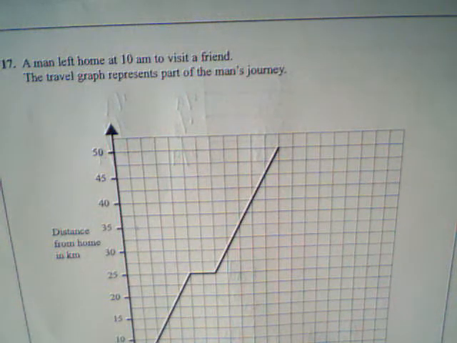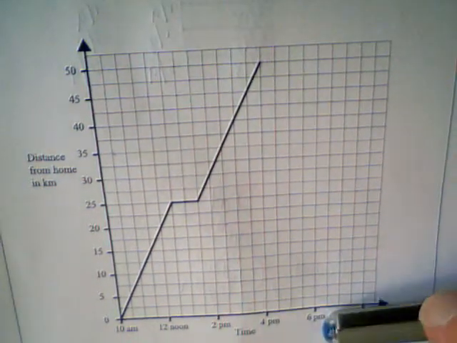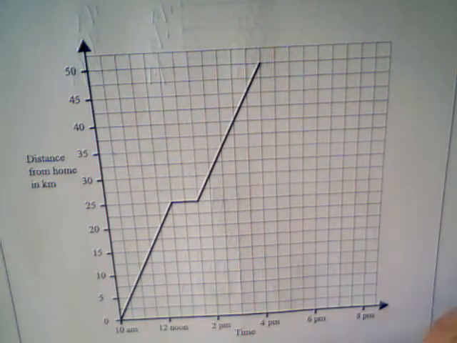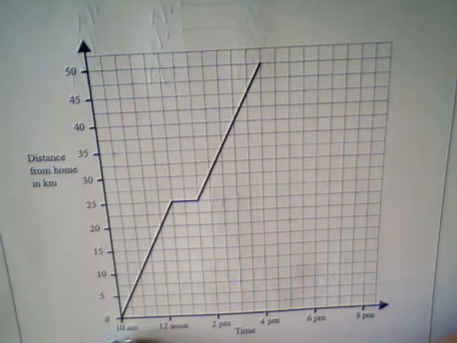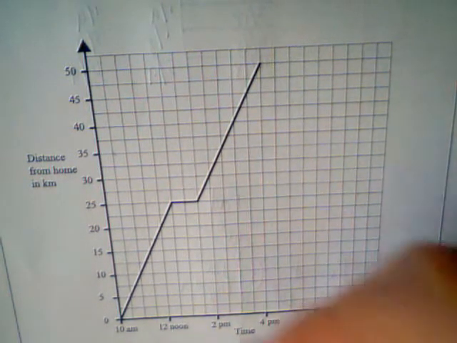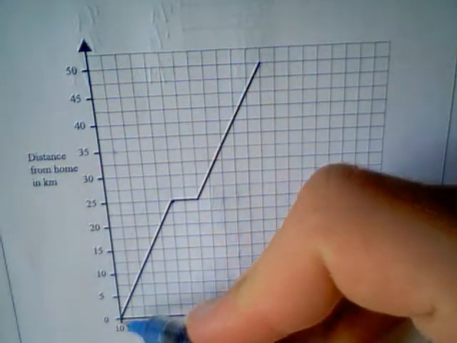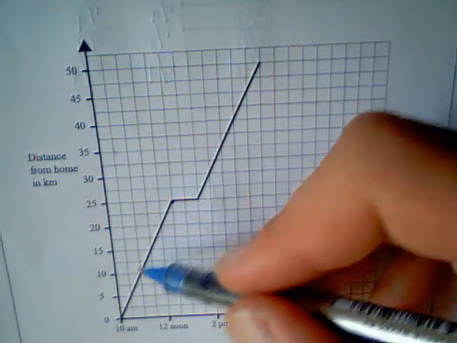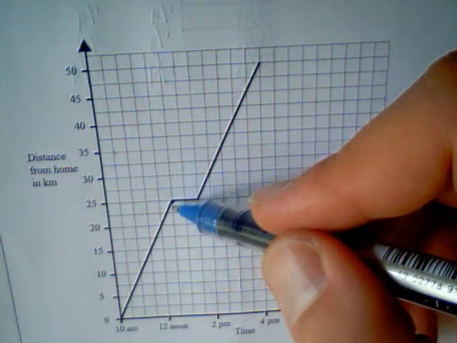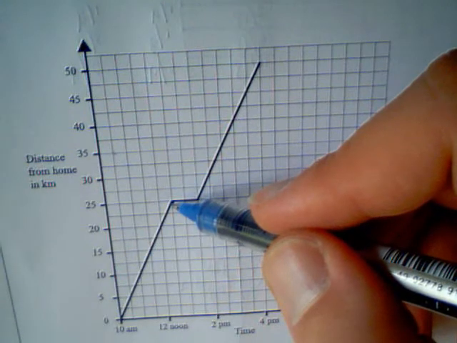A man left home at 10 a.m. to visit a friend. The travel graph represents part of the man's journey. So we have time on the x-axis and distance from home. So essentially, you can imagine from 10 a.m. to this point here, he travels somehow. He probably goes by car actually. He goes 25 kilometers from his home.